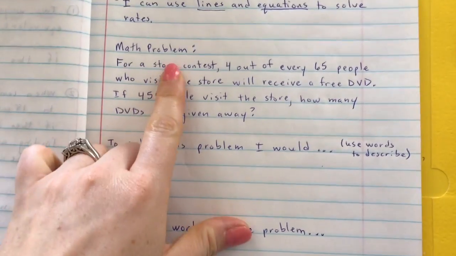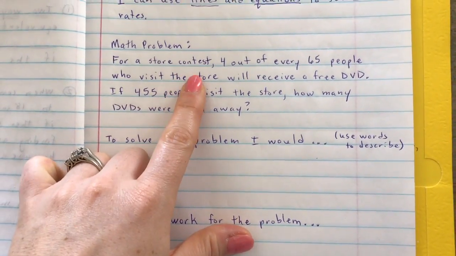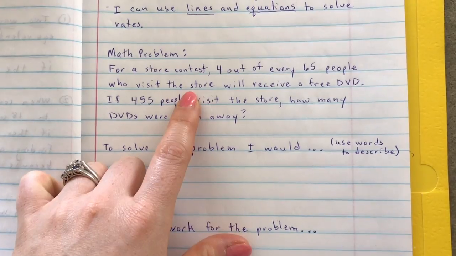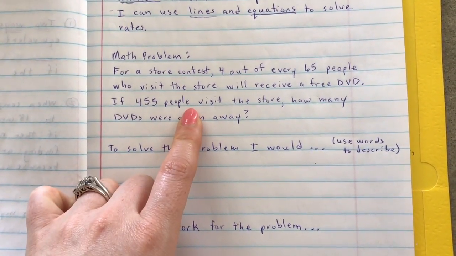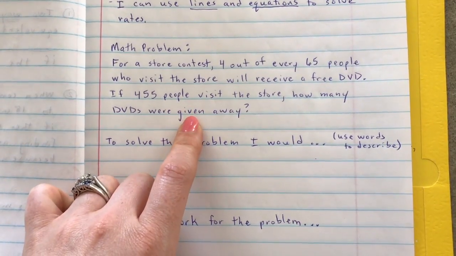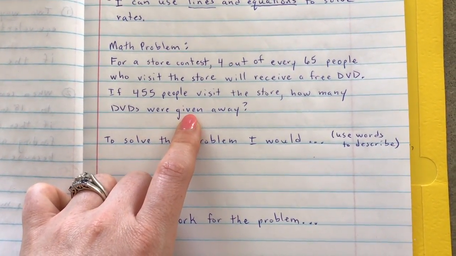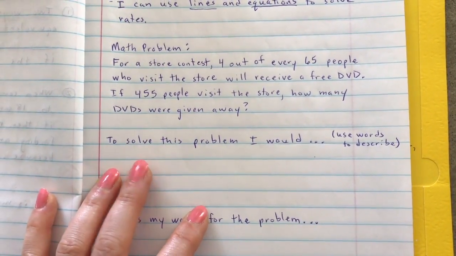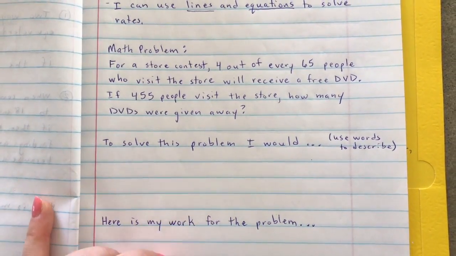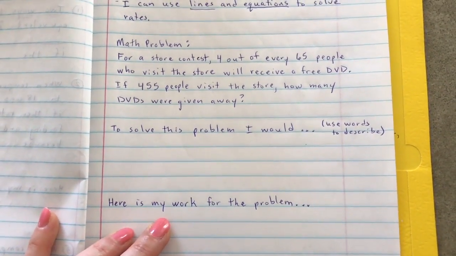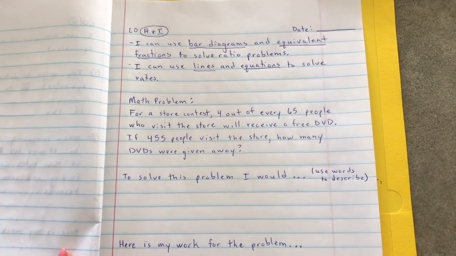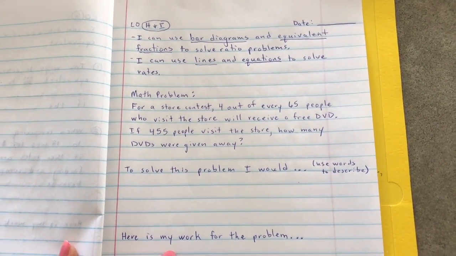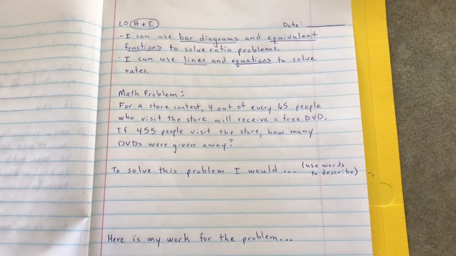So the problem is, for a store contest, 4 out of every 65 people who visit the store will receive a free DVD. If 455 people visit the store, how many DVDs were given away? So go ahead and explain how you would solve this problem in words, and then show your work and do it. Okay, the last thing that we have after this is going to be the learning objective check-in. So we got to make sure that we do that too.